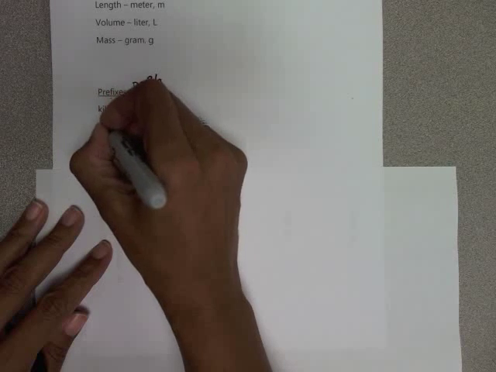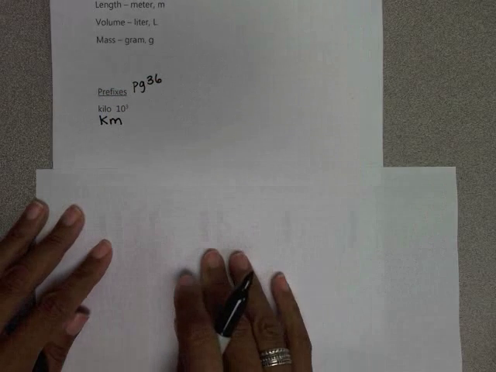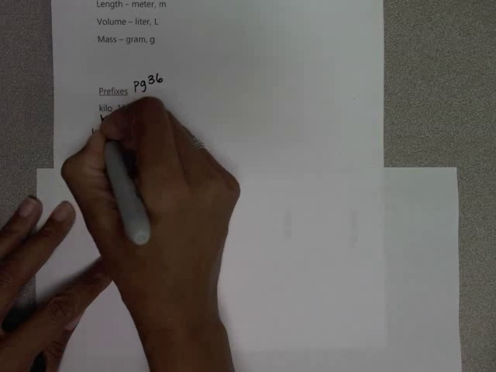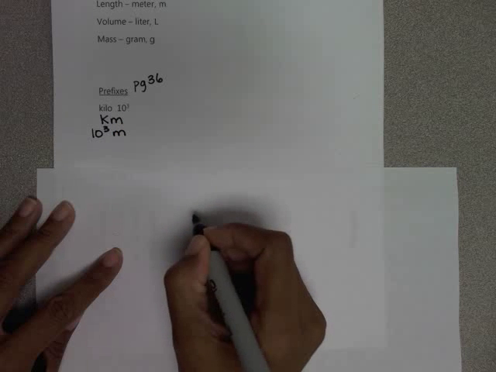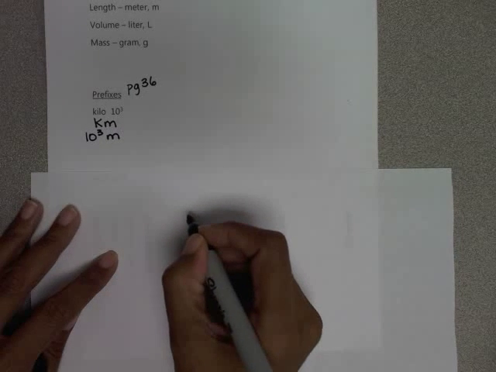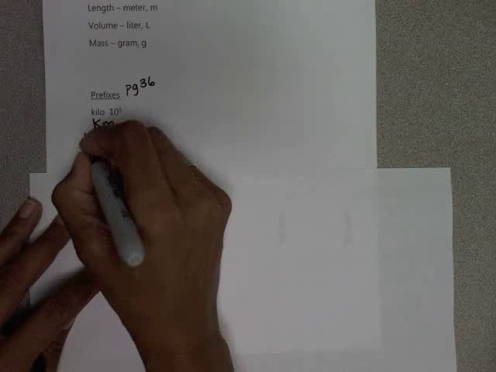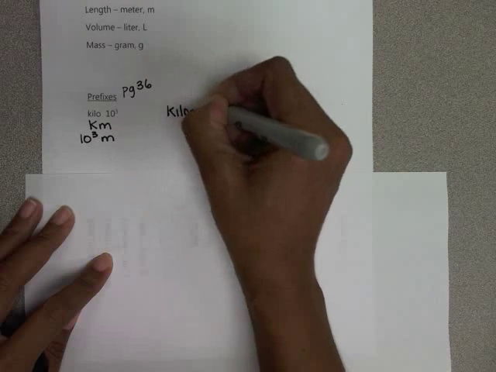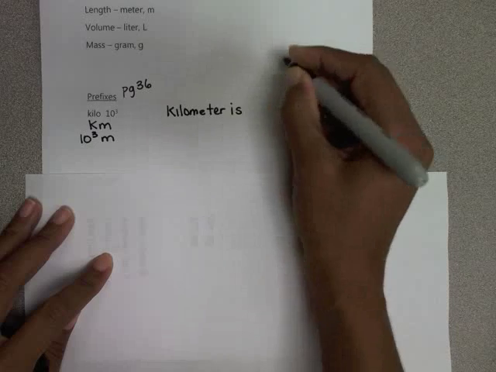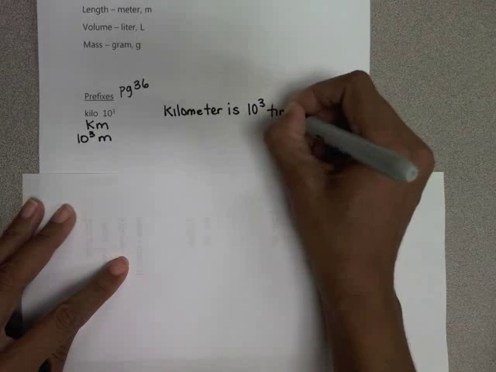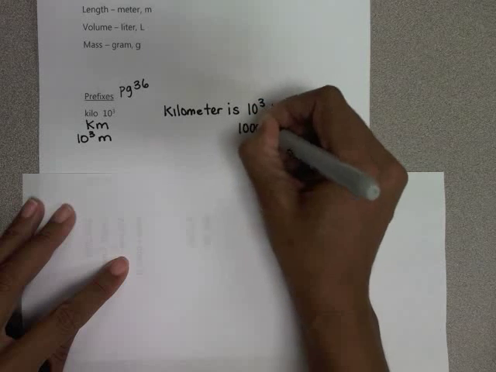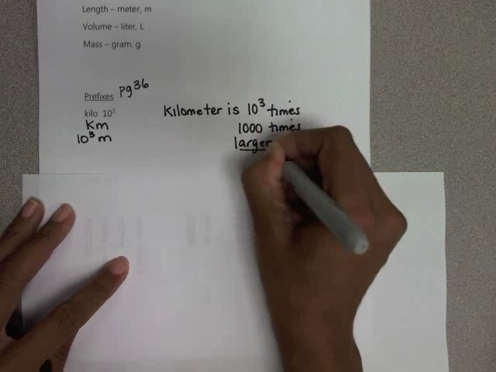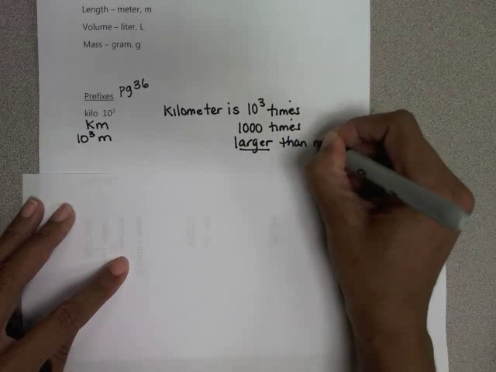So if I were to pair the kilo prefix with the base meter, that would be kilometer, and because kilo is 10 to the third, that would be 10 to the third meters, or 1,000 meters. So a kilometer is 10 to the third times, or 1,000 times larger than a meter.